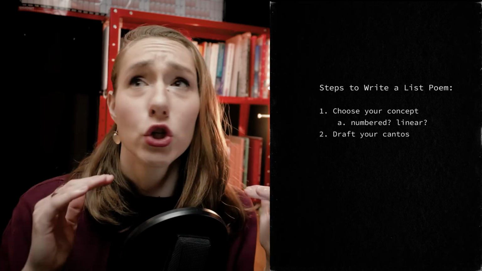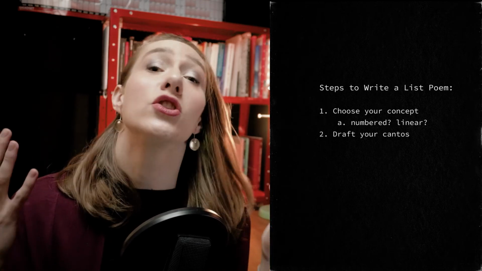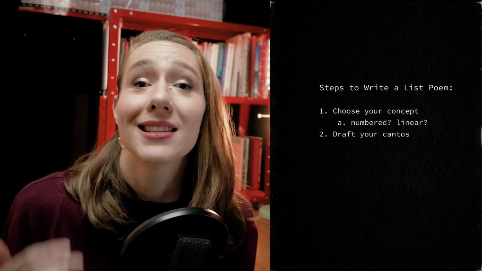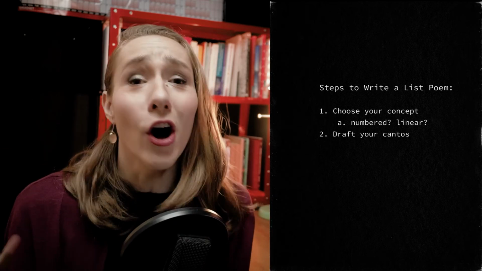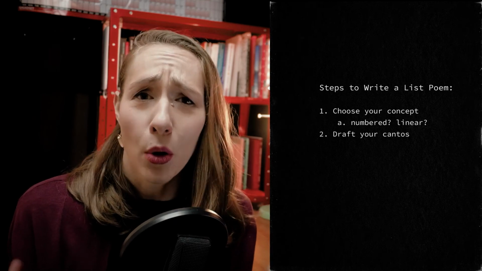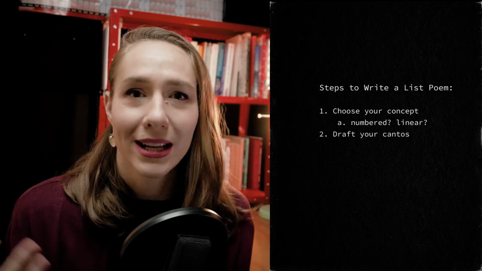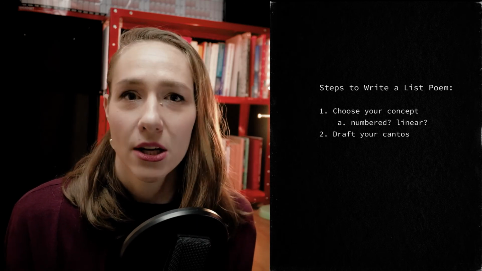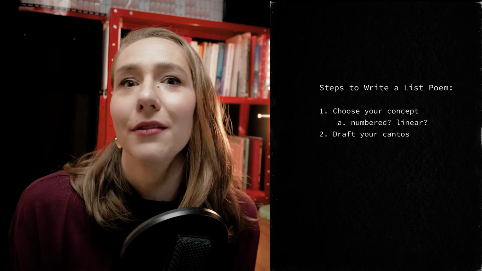And at this point, do not worry about order or flow or any of that. Just draft different things in your list and get stuff down on the page. As I always advise with drafting poetry, give yourself a ton of time here to really brainstorm and draft a lot of material. You don't have to use all of it, but it helps to have a lot of ideas down.